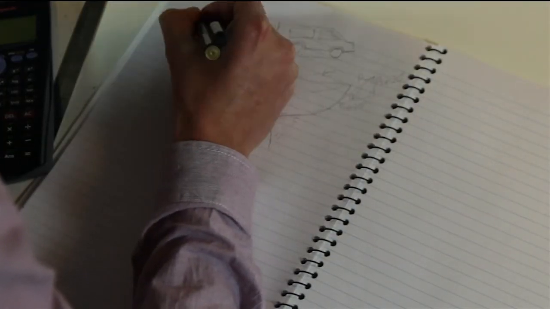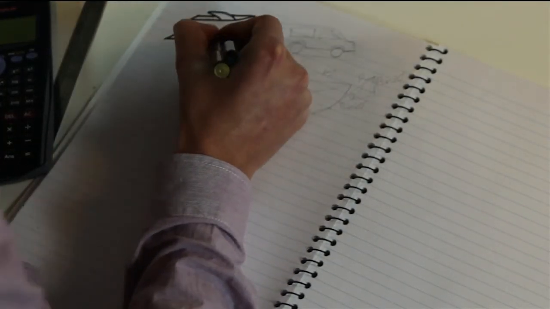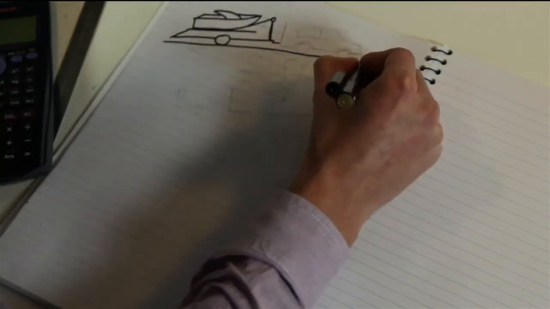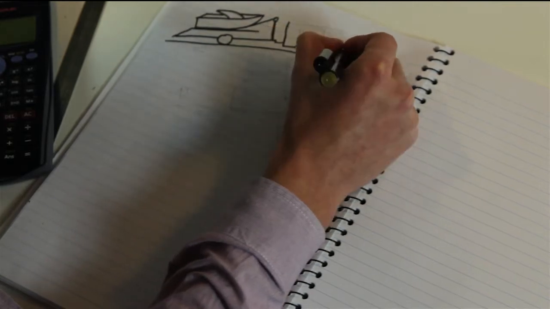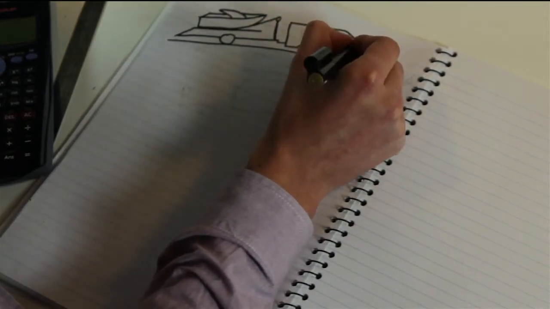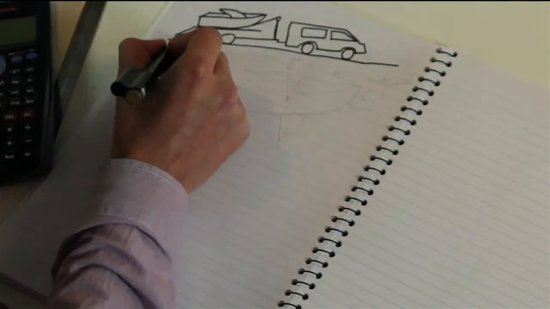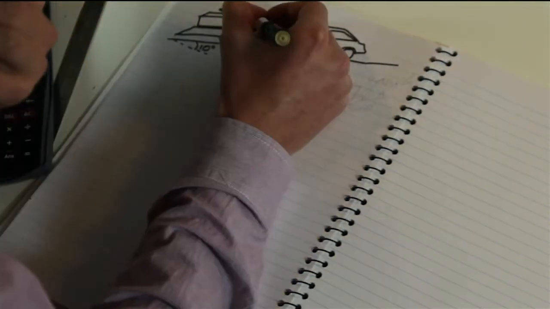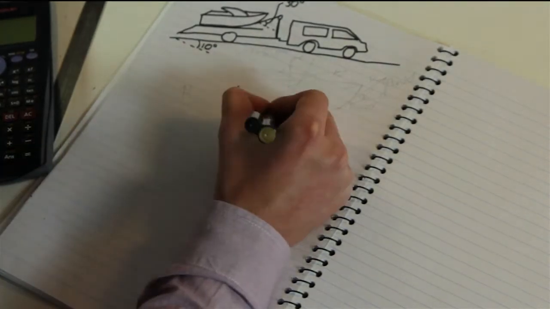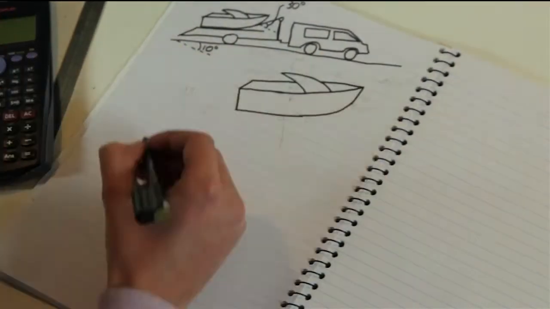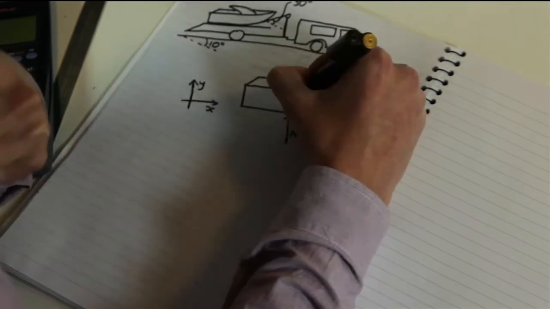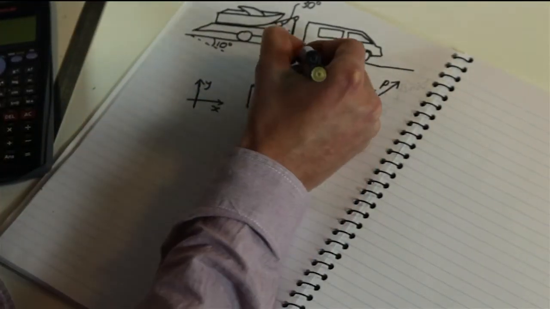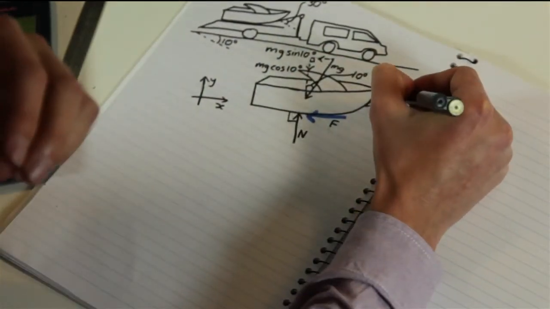Now we'll look at the boat a bit later on. James is in the process of winching it up the final section of the trailer. The winch no longer pulls the boat parallel to the trailer. The boat is being pulled up the ramp. If the coefficient of kinetic friction is 0.25, how much winching force is required to keep it moving? We start by drawing another free body diagram and a new set of coordinate axes. We resolve both the weight force and the winching force into components parallel or perpendicular to the coordinate axes.